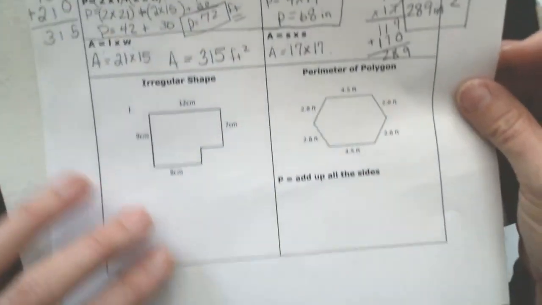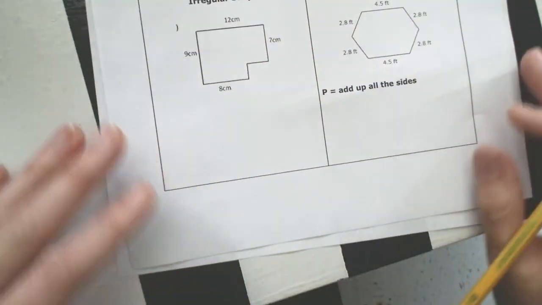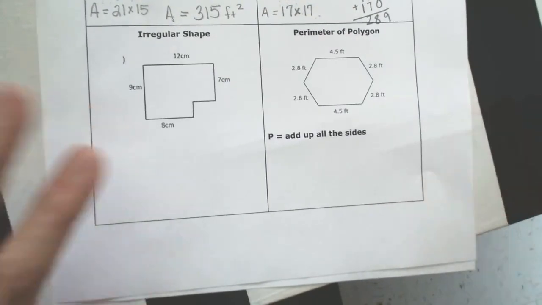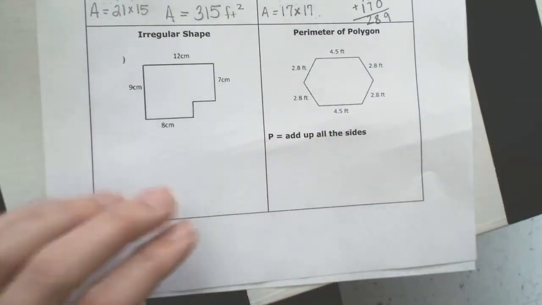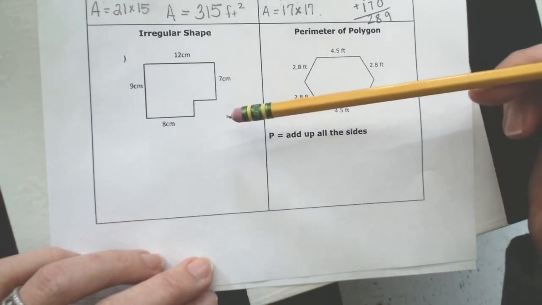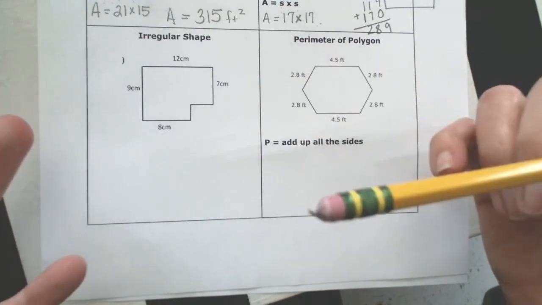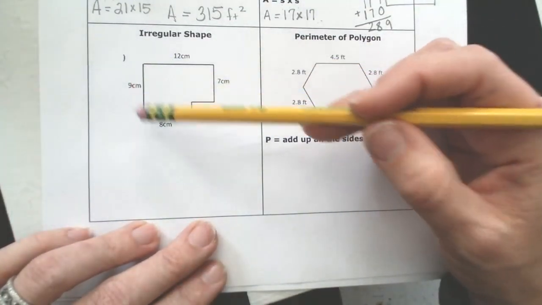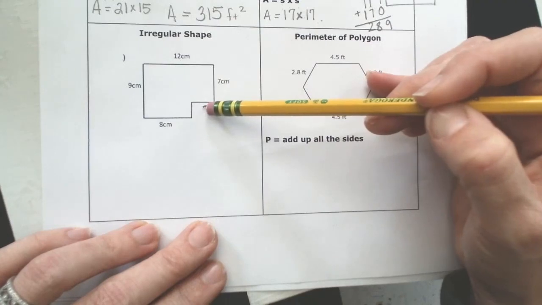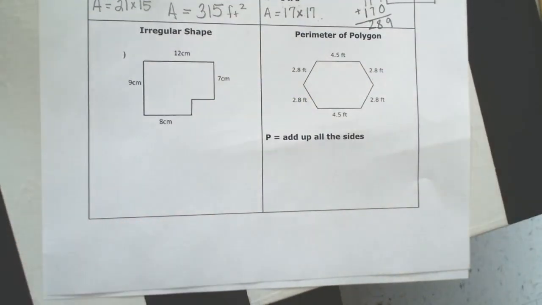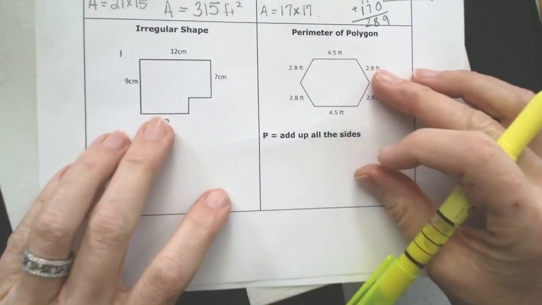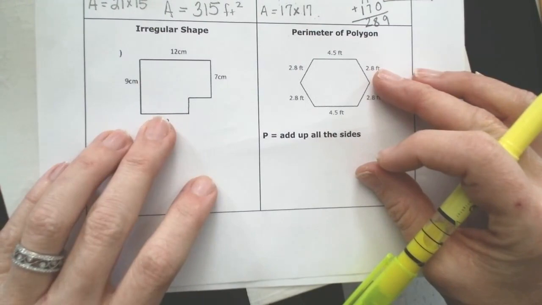Okay. So let's go ahead and move on to this irregular shape here. Okay, so this is when it starts to get a little tricky. We're going to figure out the perimeter and the area of this irregular shape. And we know with the irregular shape that all we have to do is add up all of the sides, but you'll notice we have a problem here. We're missing those side pieces. So when this happens and you're missing those side pieces, all you really have to do is find a parallel line and see if they give you the whole length. And this is what I'm talking about.